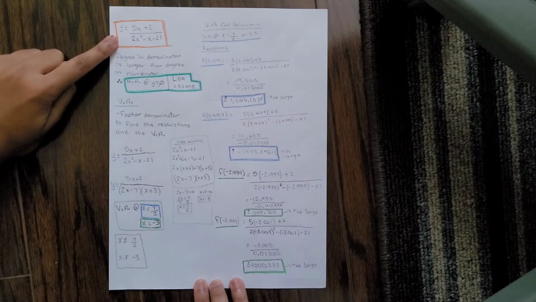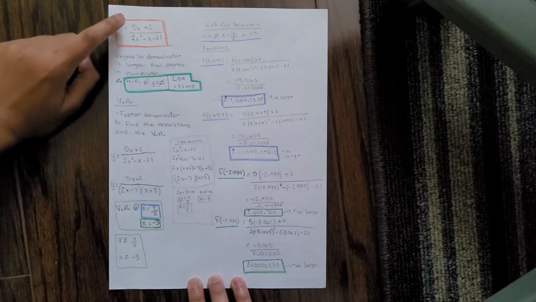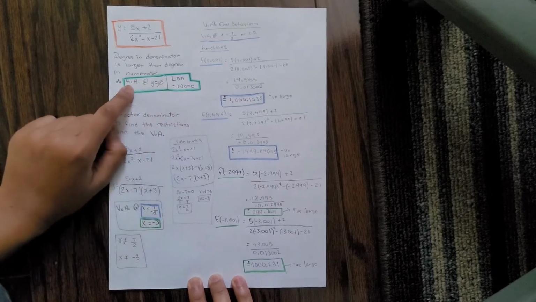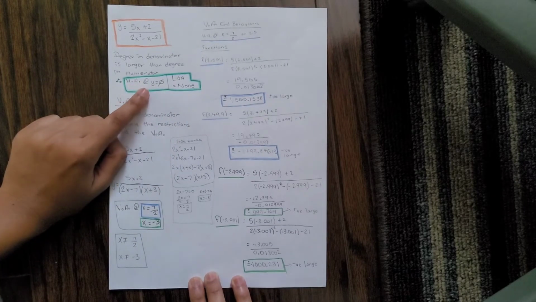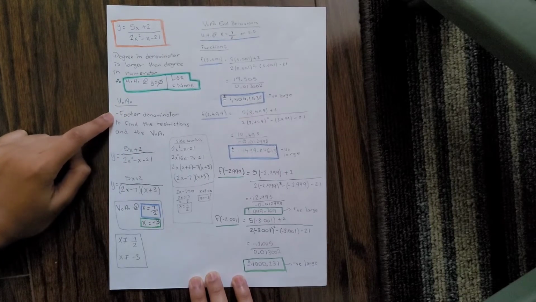In order to graph this function, we need to find the asymptotes. Since the degree in the denominator is larger than the degree in the numerator, there is no linear oblique asymptote and the horizontal asymptote is at y equals 0. Now we need to find the vertical asymptote.